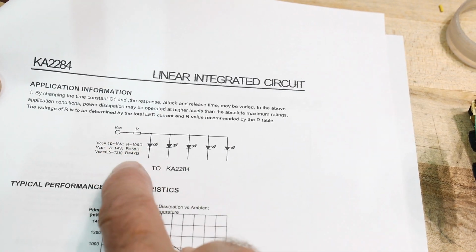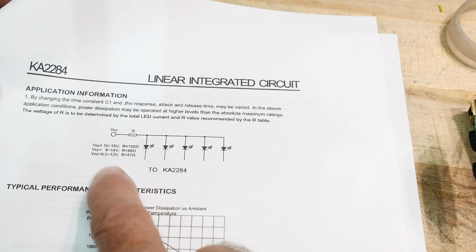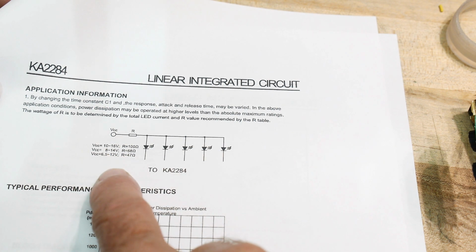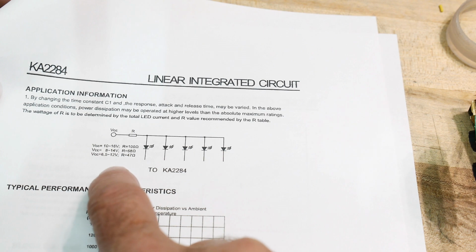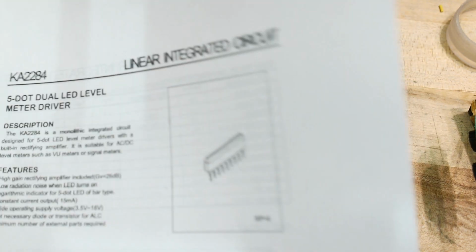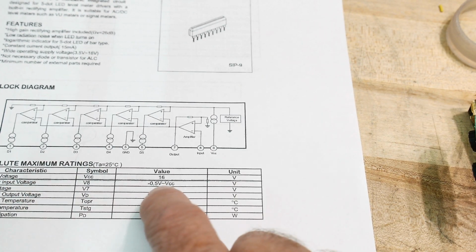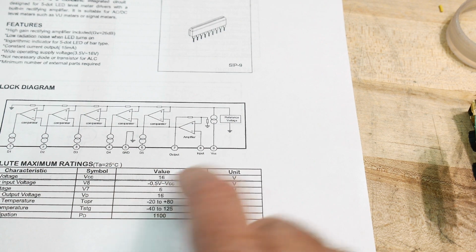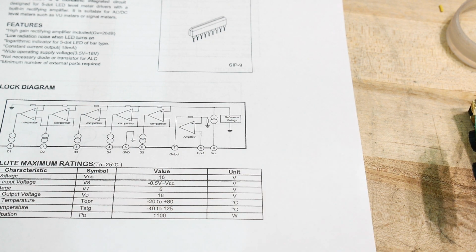And it looks like you can set the current here of the LEDs depending on what kind of VCC you have. So what's the VCC range of this thing? It is supply voltage, max supply voltage of 16 volts. Yeah, interesting. Oh well, let's build it and see how it works. It's pretty cool, pretty nice chip.